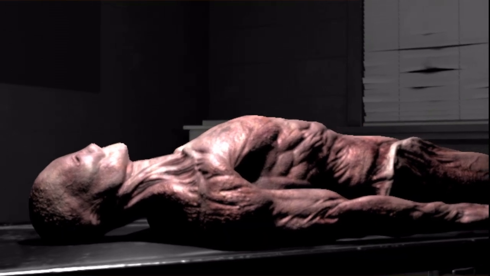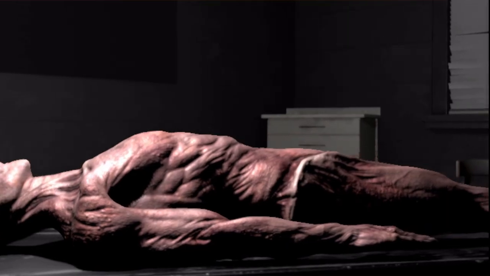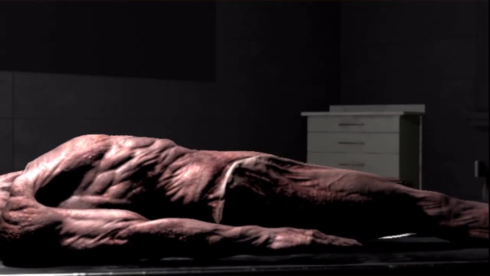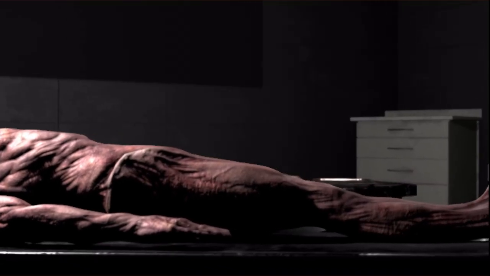Definition of a cadaver. A cadaver is a dead human body used for medical education and scientific research. Importance of cadavers in anatomy education. Cadavers play a crucial role in the study of human anatomy.